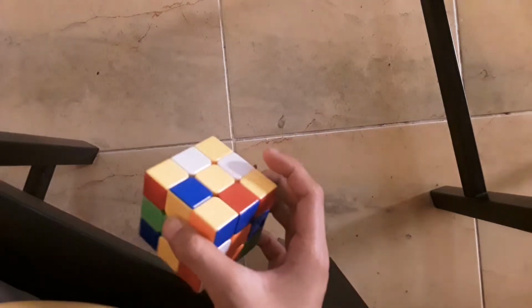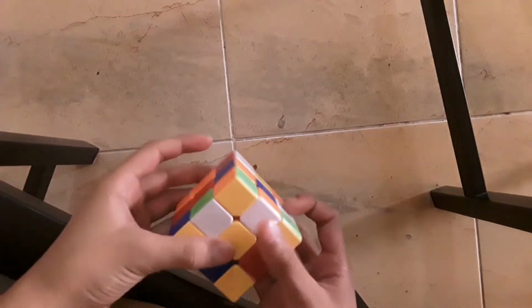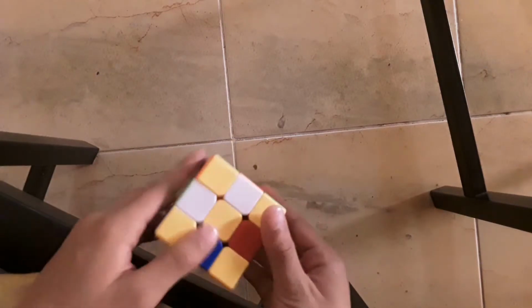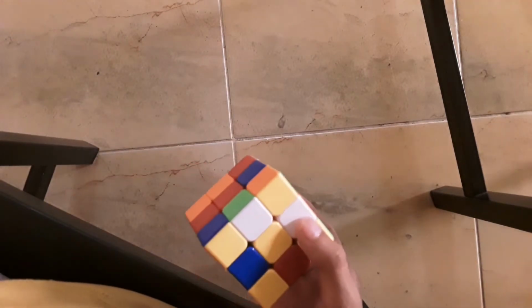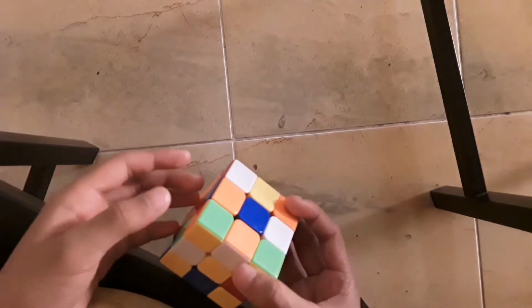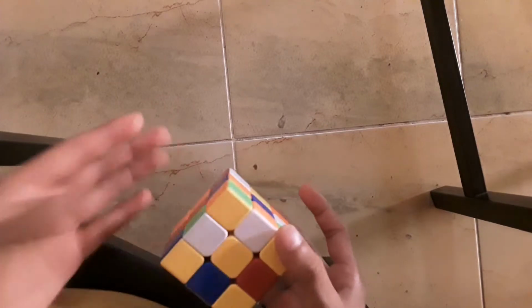So guys, I'm only gonna use 3x3 notation. If you don't know what 3x3 notation is, it's a bit confusing, just a little bit, for beginners like me.